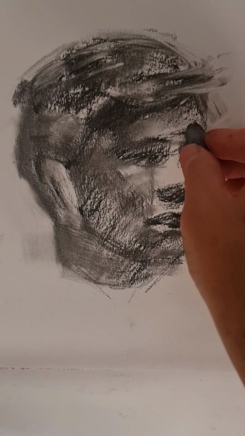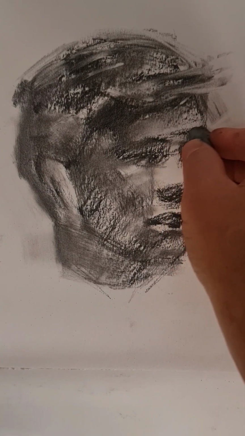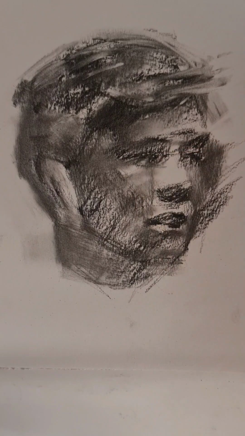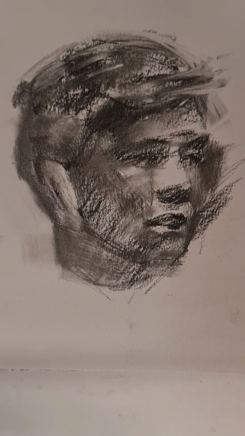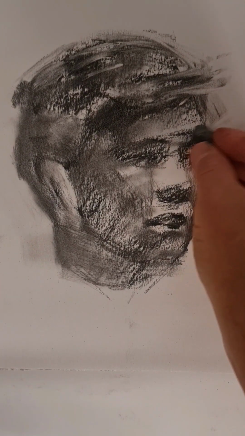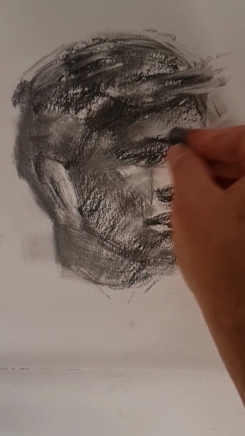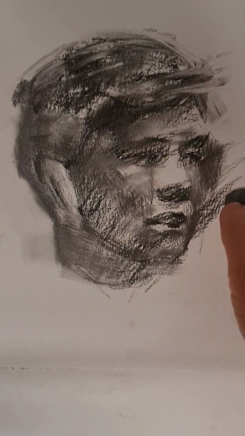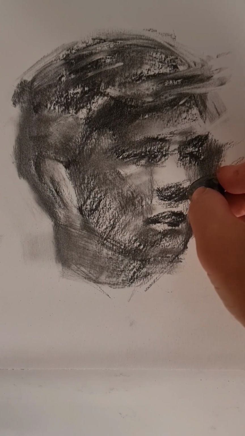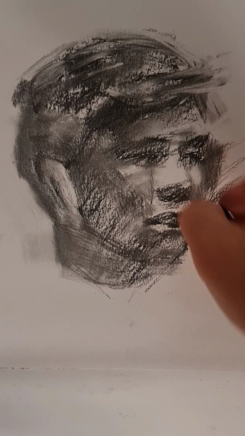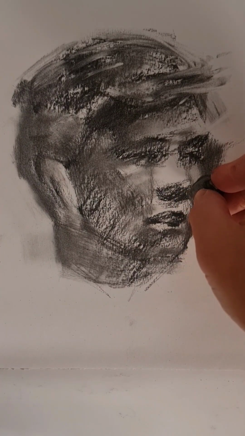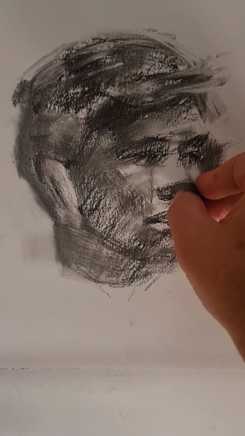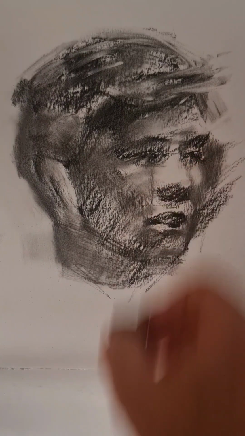So, lighter where the forehead is. Lighter here, and light on the forehead here. And that will give me a bit more cheekbone. The drop of the nose, which I've done earlier on.